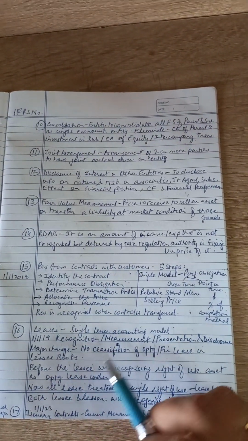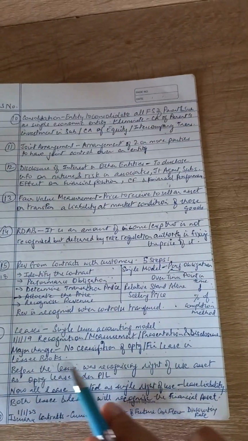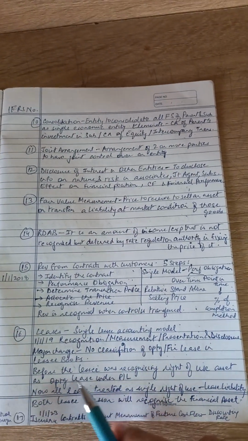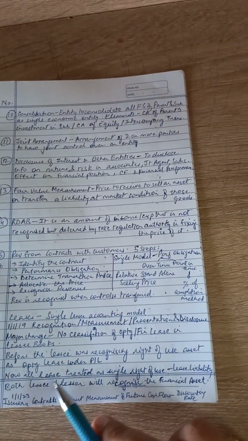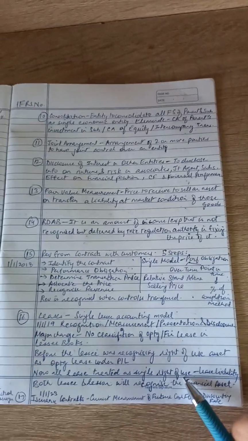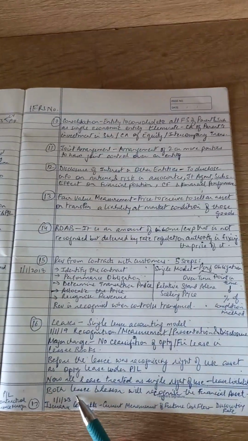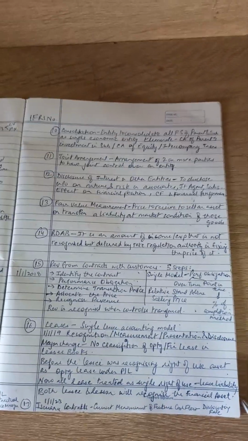Earlier, they were bifurcated into operating and finance lease. Before, the lessee was recognizing the right of use of asset as operating lease under P&L. Now, all leases have to be treated as a single right of use asset and lease liability. So, both lessee and lessor will recognize the financial asset.